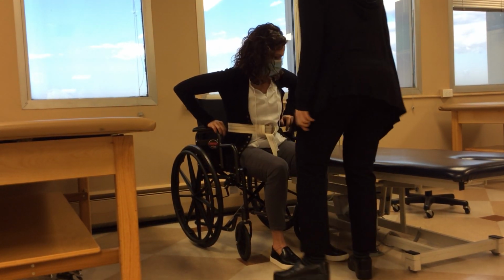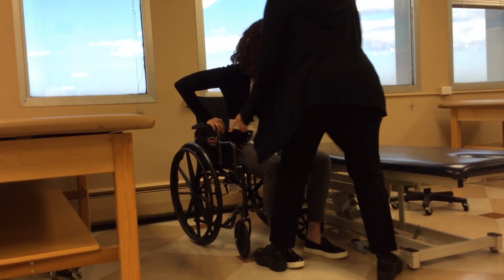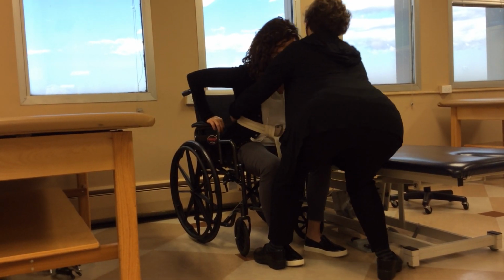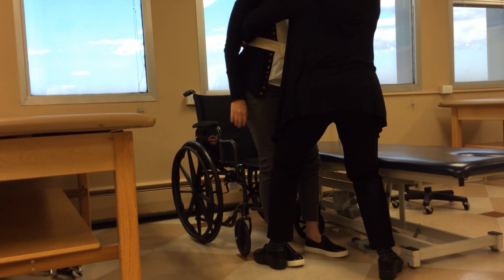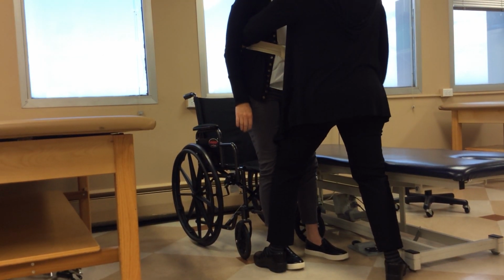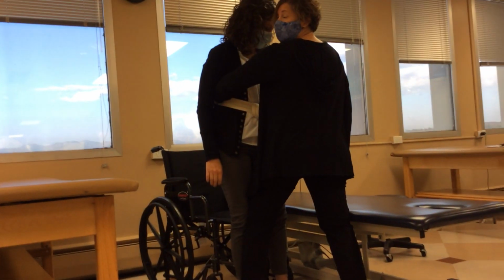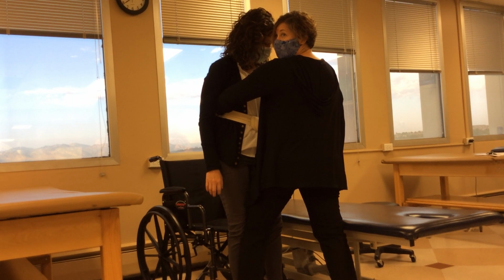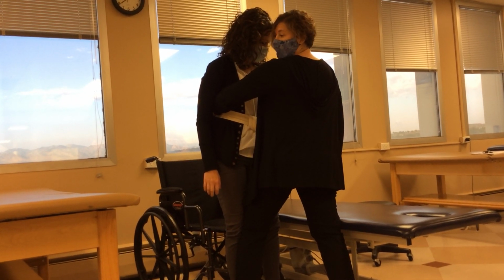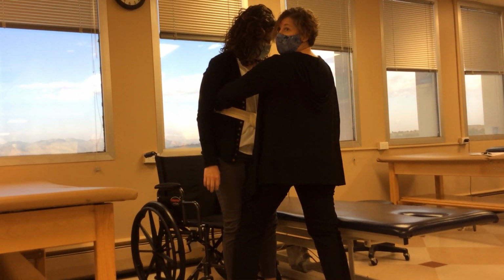Okay. So what I want you to do now is just go ahead and stand up. Good. Okay. So now, once she's standing, I don't have to do the quick swoop into whatever chair or other surface. This could be the intervention, a sit to stand. And now I can start pre-gait activities, right?